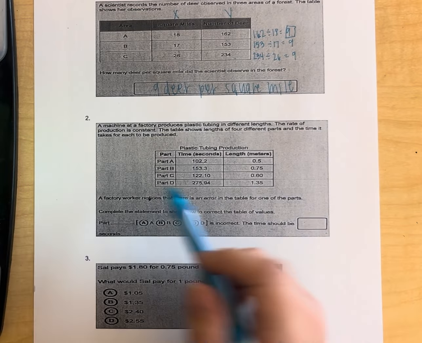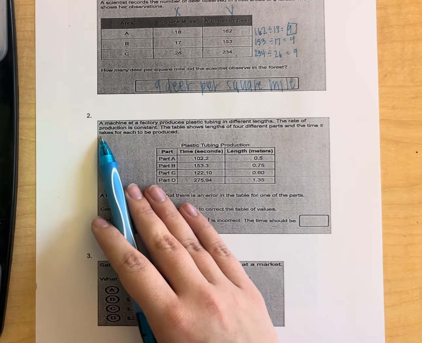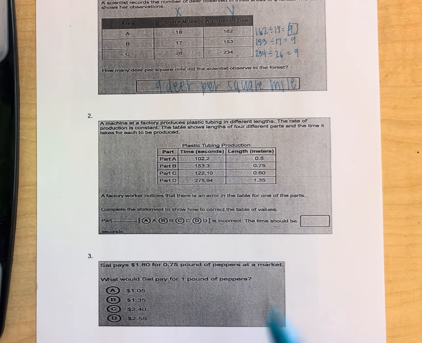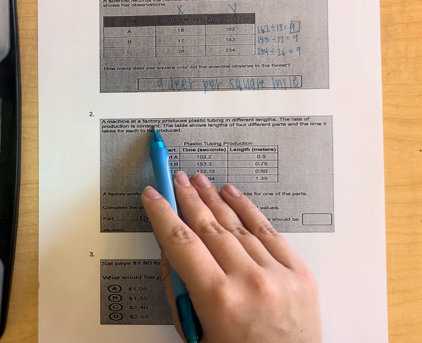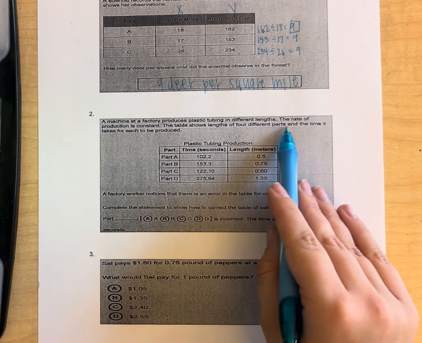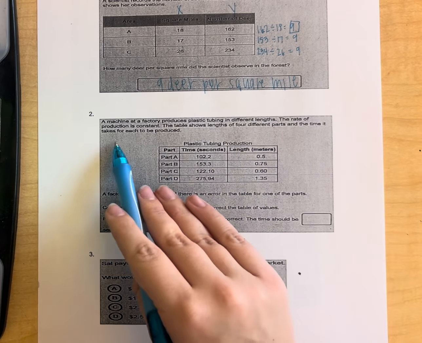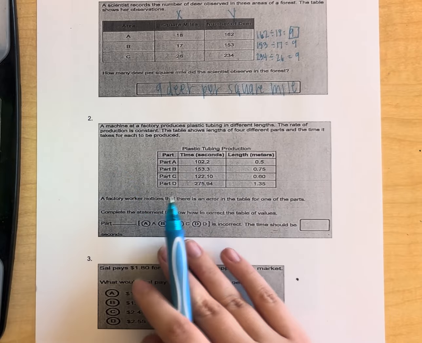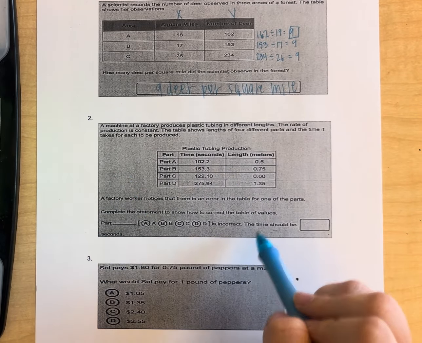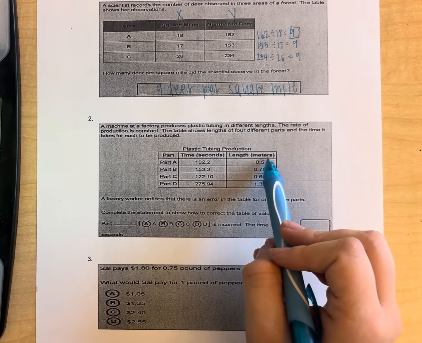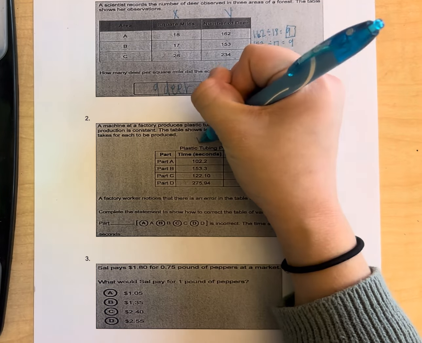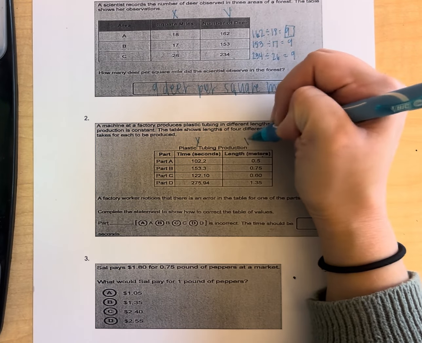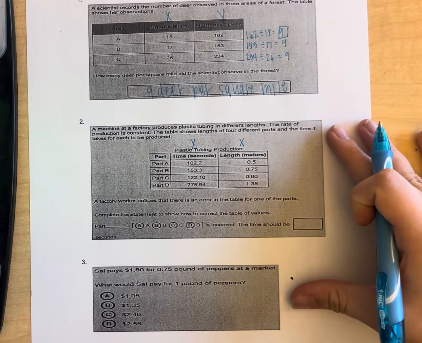Next, we're going to look at number 2. It says, a machine at a factory produces plastic tubing in different lengths. The rate of production is constant. The table shows lengths of 4 different parts and the time it takes for each to be produced. So I'm given my time and I'm given my length, my meters. Every single time I'm doing this, time is always your Y and your length is always your X.